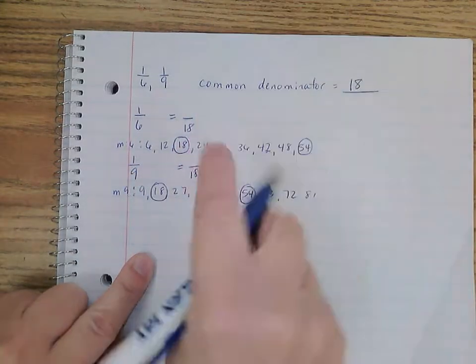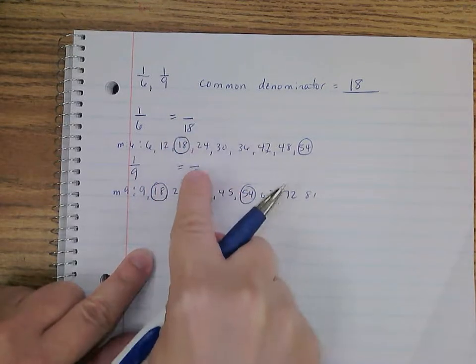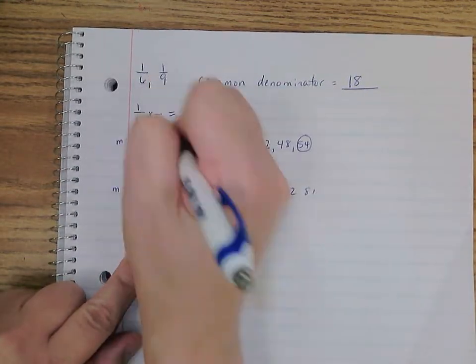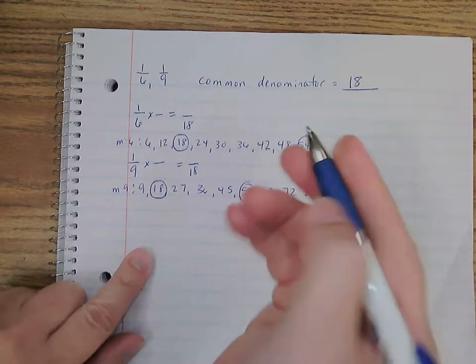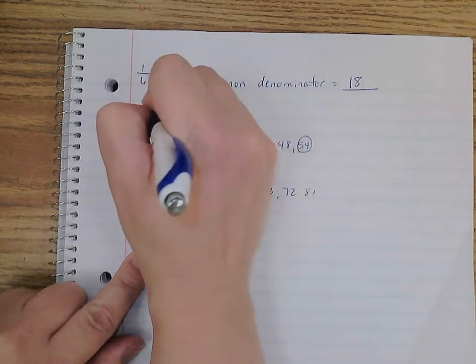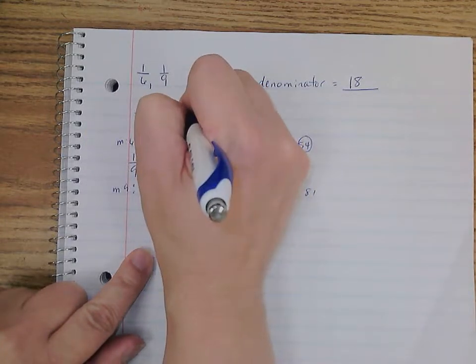And see how I left a space? Then I put my equals and my fractions with my denominator as 18. So I got to think, what can I multiply 6 by to get 18? Well, that would be 3. So I got to multiply my numerator by 3. So we're multiplying by 3 over 3. 1 times 3 is 3.